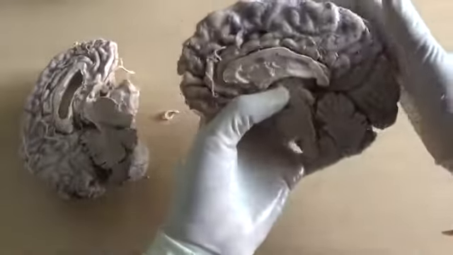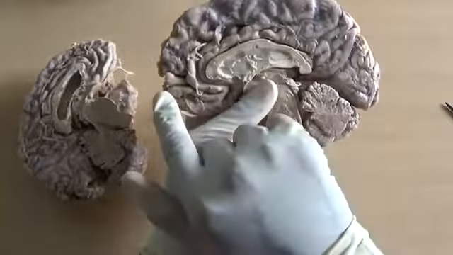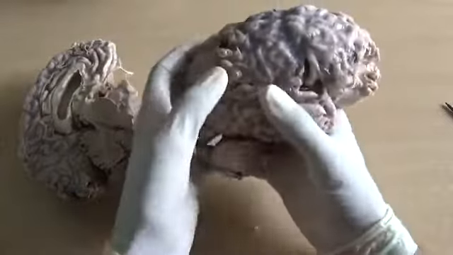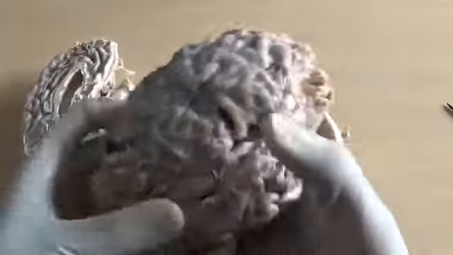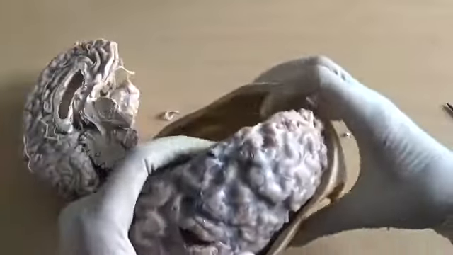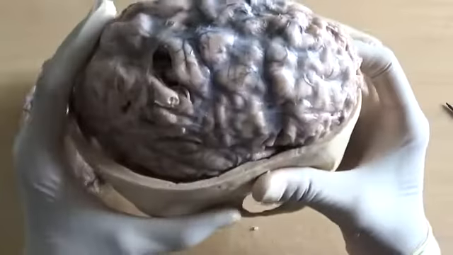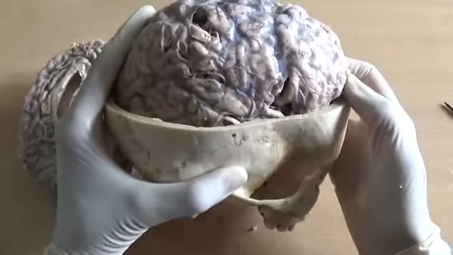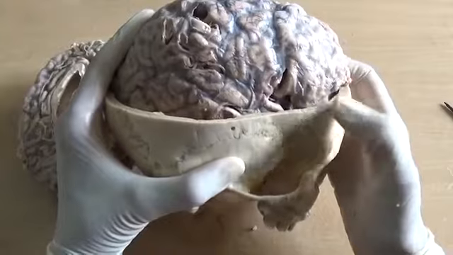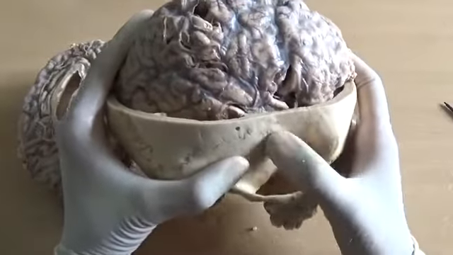In terms of poles, there are 3 poles. The frontal pole is related to the frontal bone. Let me show you. If we put it inside the skull, just see, it is related to 3 bones, and accordingly there are 3 poles, all lying in 3 different cranial fossae: anterior, middle and posterior.